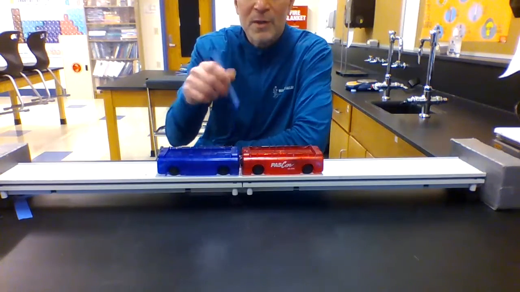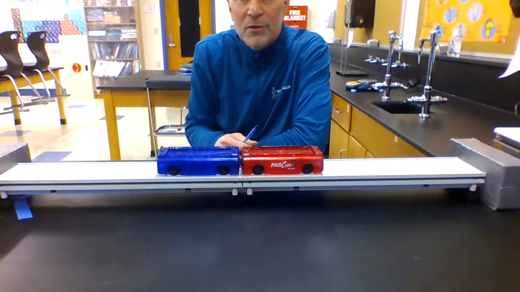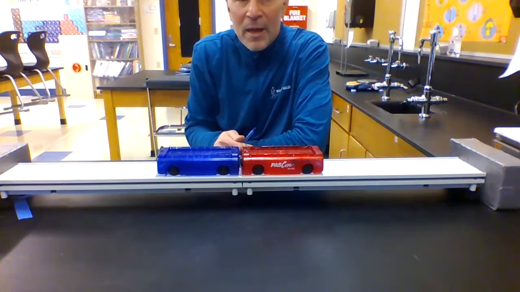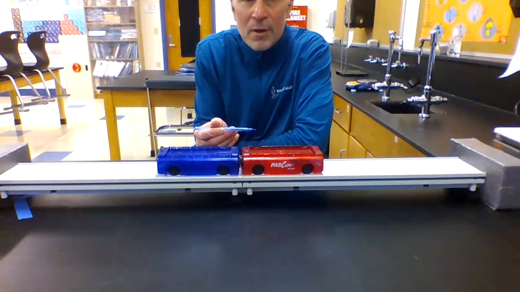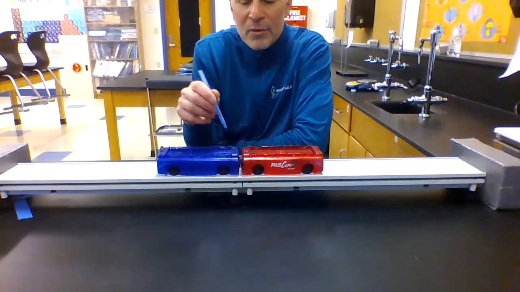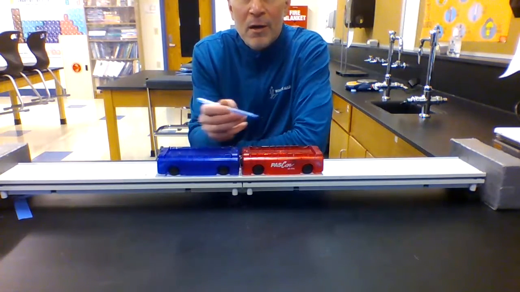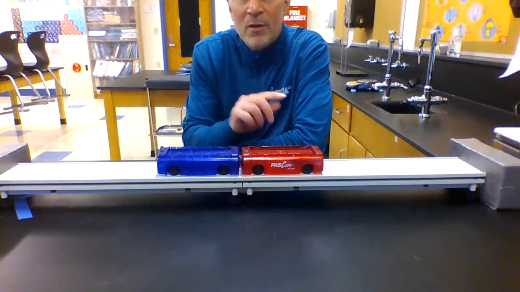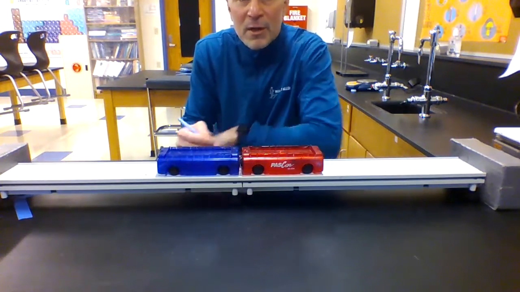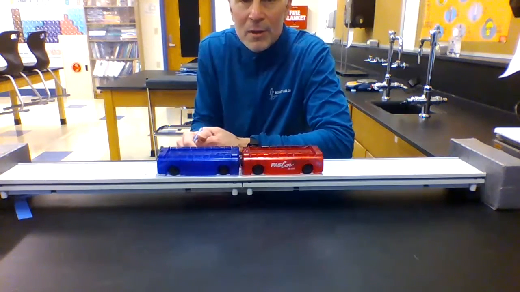So when I press this button, one of the plungers is going to decompress. And it's going to apply a certain amount of force on the other cart. Let's say I depress the plunger from the blue car comes out. It pushes on the red car. The red car is going to push back on the blue car. We know from Newton's third law they apply the same size force to each other.